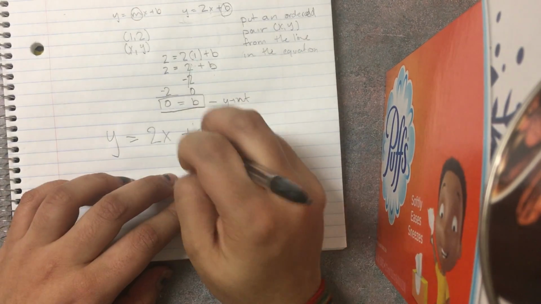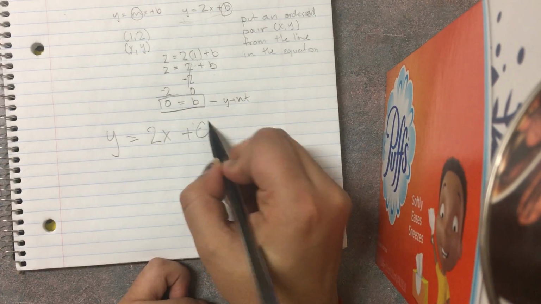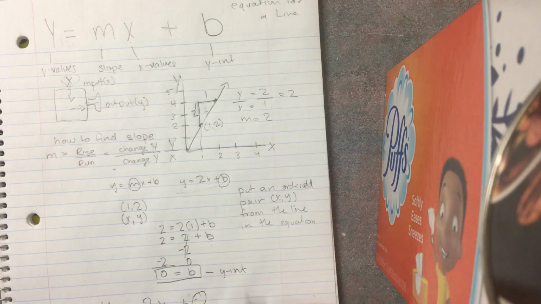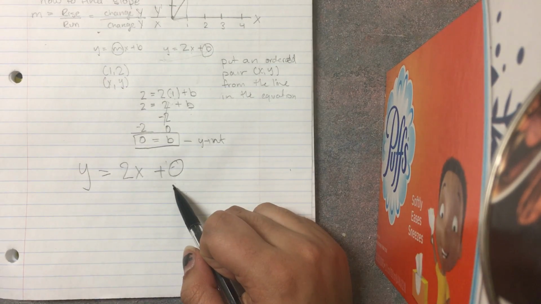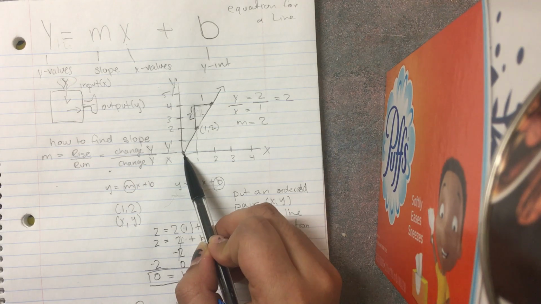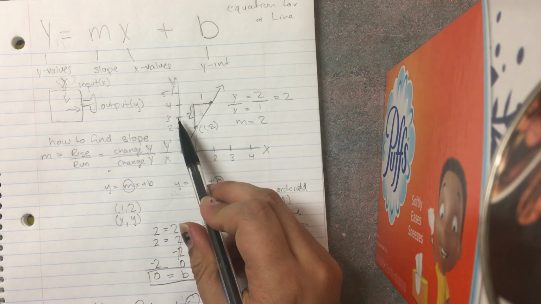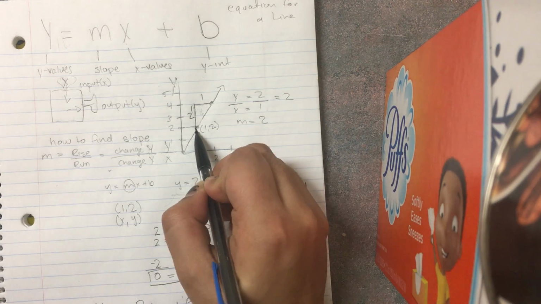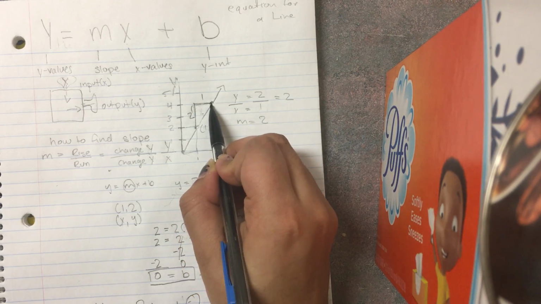Now we can write the full equation, which is y equals 2x plus 0. We can check whether this is correct by finding the y-intercept, which is 0, right here, and seeing if it works. The slope is 2, so we go up 2 and across 1 and see if that works. Up 1, 2, across 1, that's our first point. Up 1, 2, across 1, that's our second point.